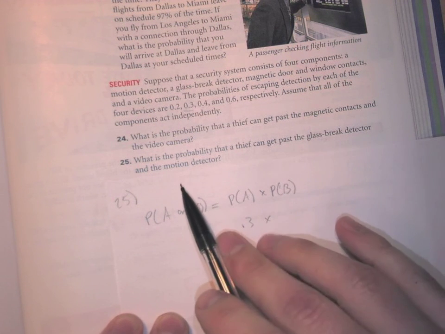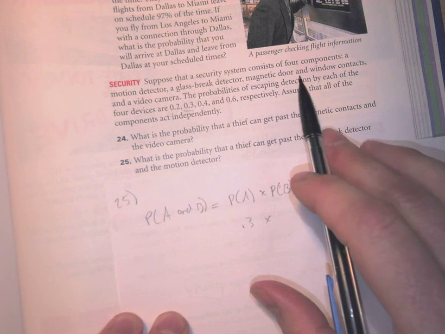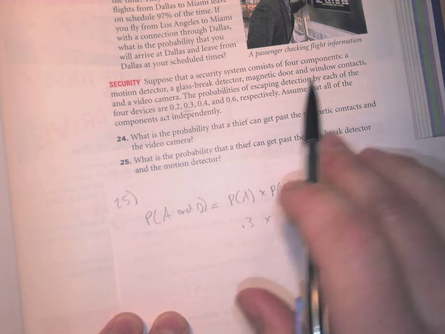And then the probability you can get past the motion detector, that's B. The motion detector was the first one.